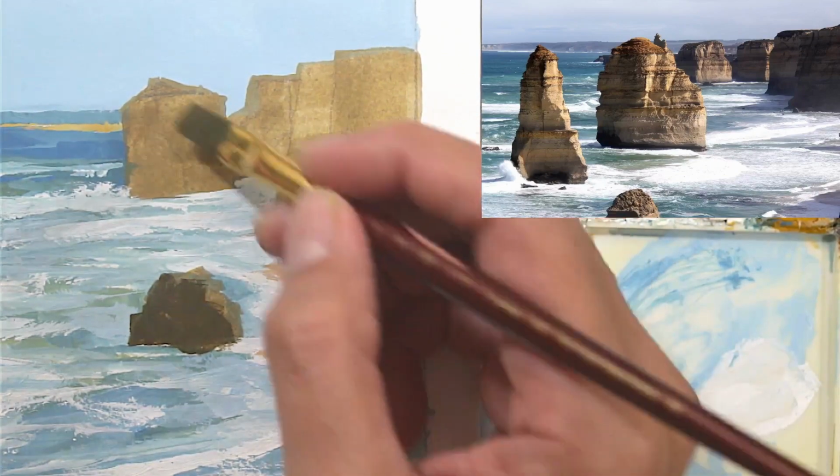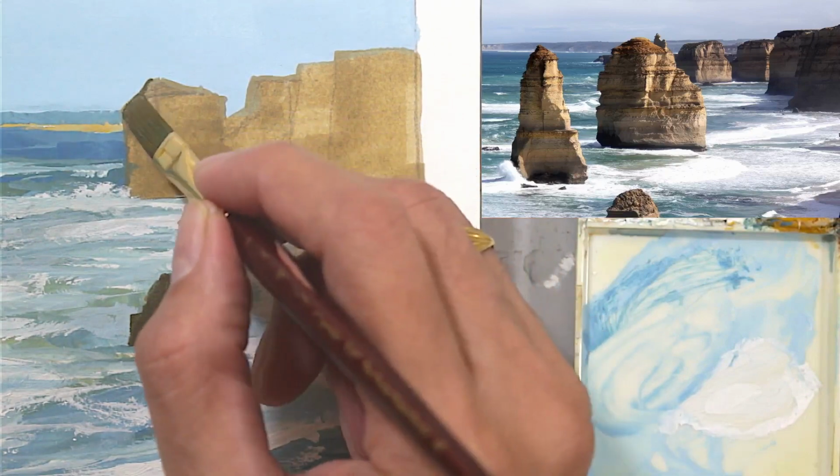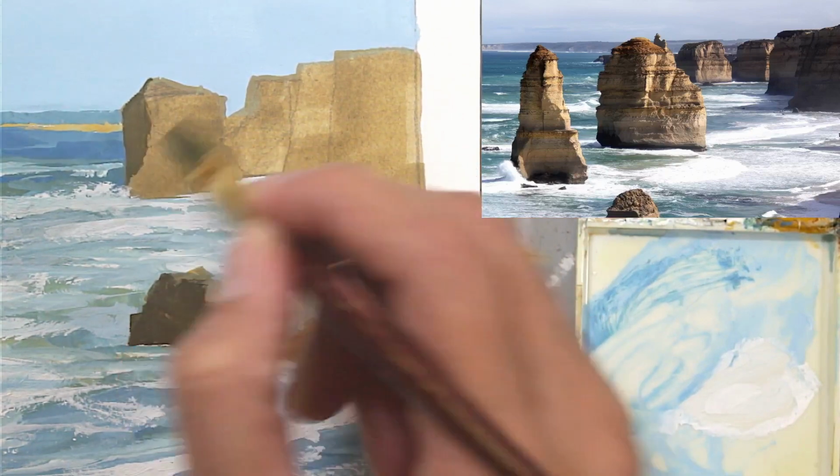This rock has a lot of dark on this side.